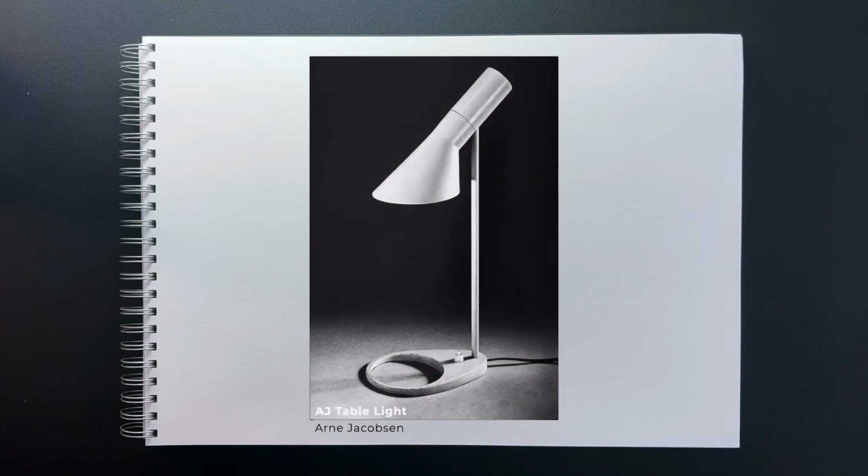Before we dive into the process of sketching, let's have a look at what I'm going to sketch, or rather, what I use as a design reference. And that is the AJ table light. The AJ table light was designed in the 1950s by the Danish architect and designer Arne Jacobsen.